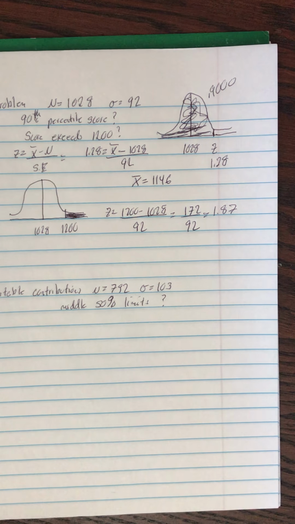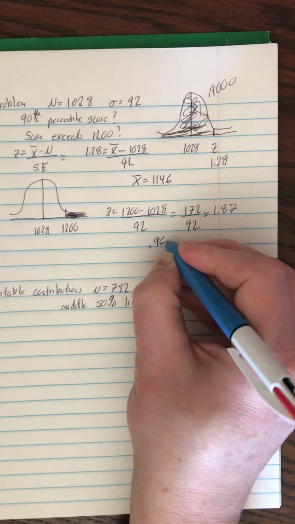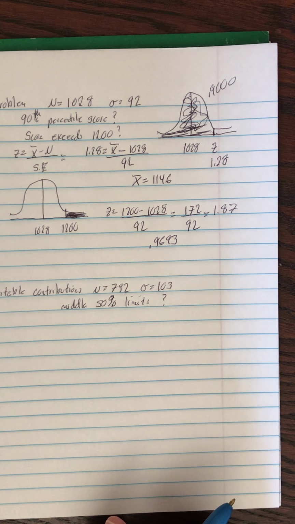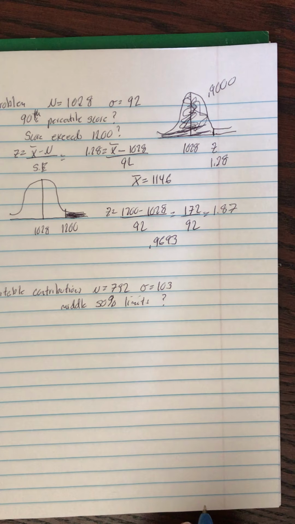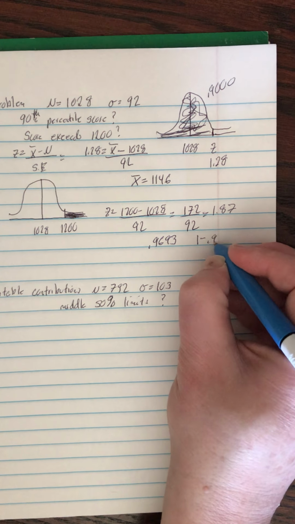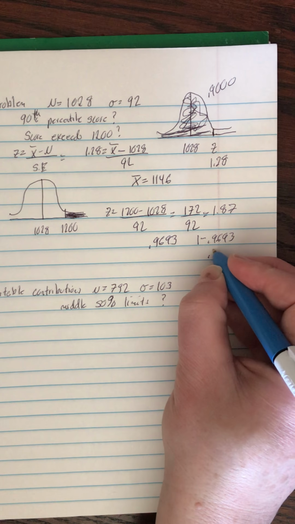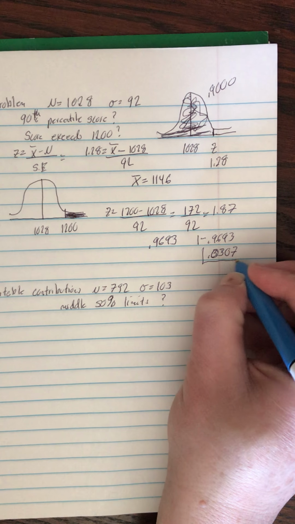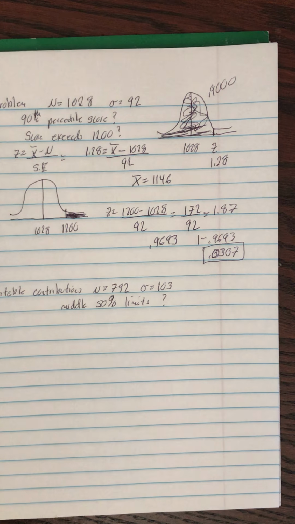Alright, well, then I just find the z-score of 1.87, which on our blue sheet seems to be 0.9693. But again, I don't want to the left. What do I want? I want to the right. So how do I get to the right? I simply subtract. So 1 minus 0.9693 is simply 0.0307. And there you go. You have about a 3% possibility of getting a score greater than 1200.